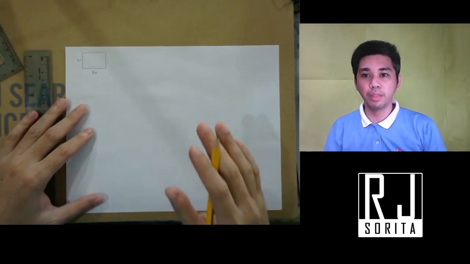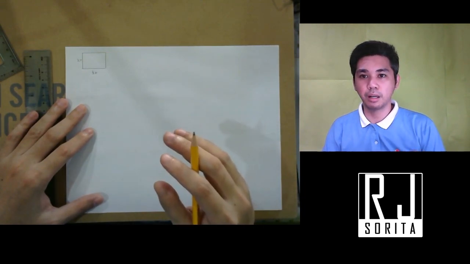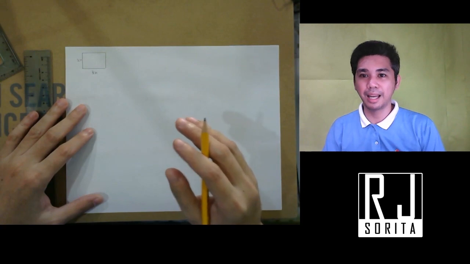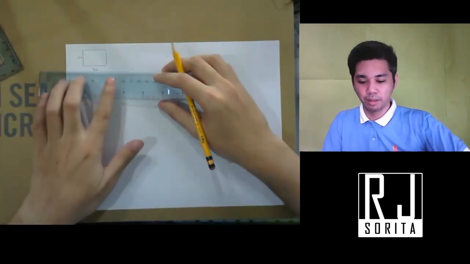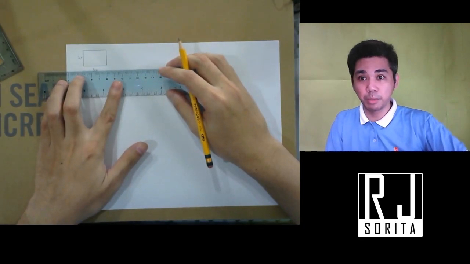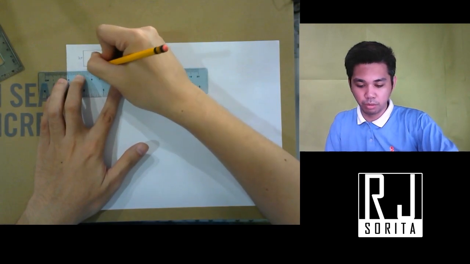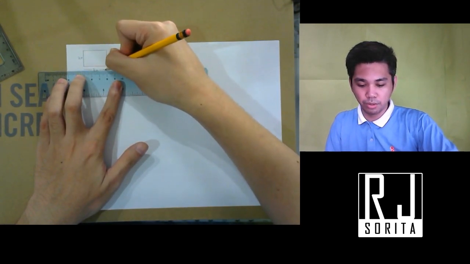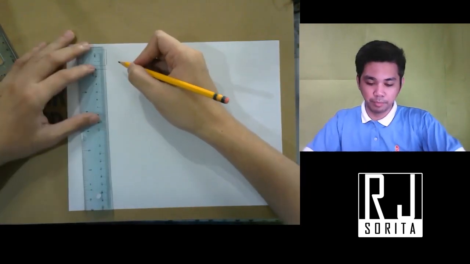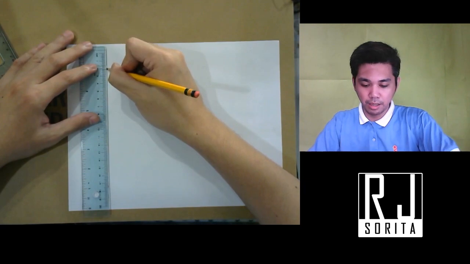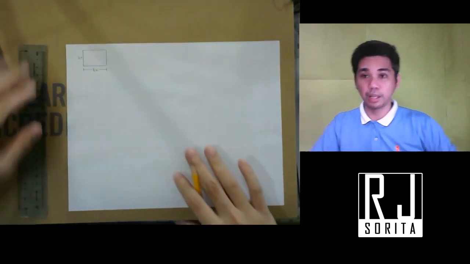Now, one important thing about dimensioning is you have to place a mark or a line mark to indicate the start and end of the measurement. So with the 3 centimeter, you just put a line across your measurement and then a vertical line to indicate the start and end point, like so.